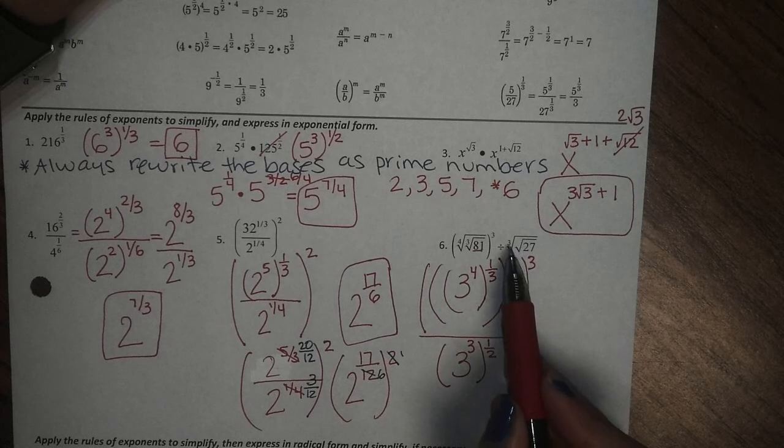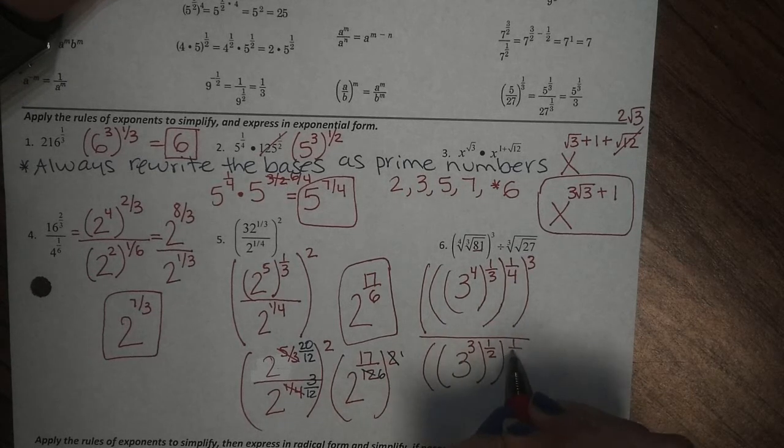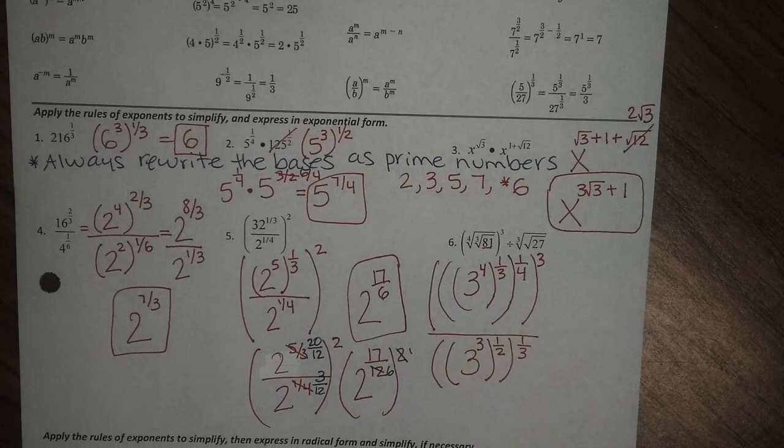Finally, we're going to take the cube root of this whole thing, or in other words, raise it to the 1/3. So these are the kind of questions that we normally do in class, and what you normally see on the test and quiz, but this year they'll be a lot simpler than that.